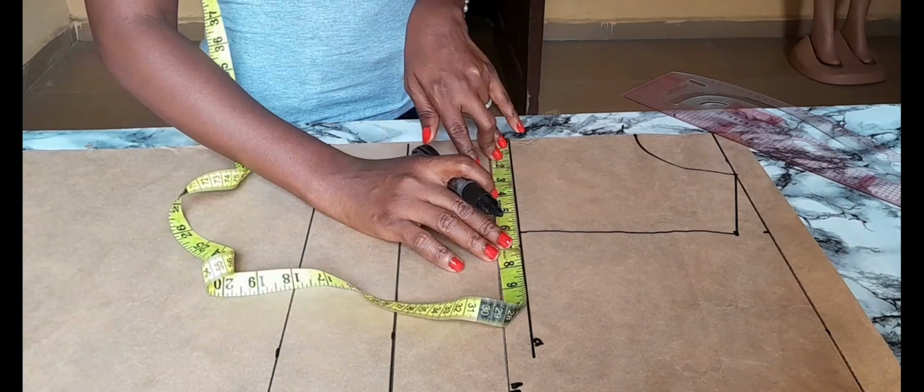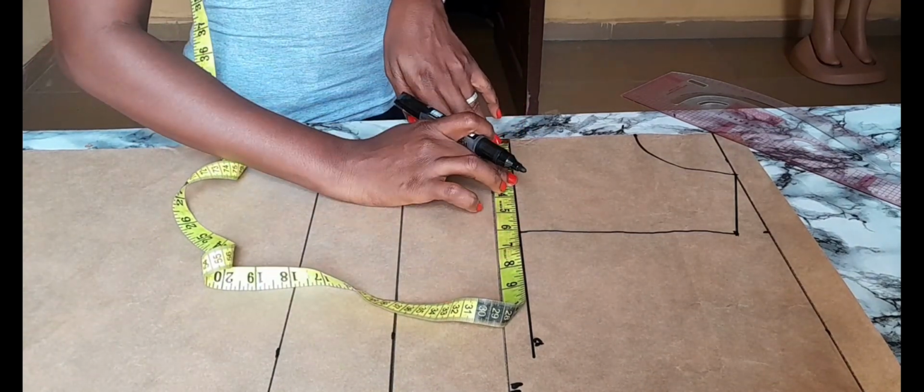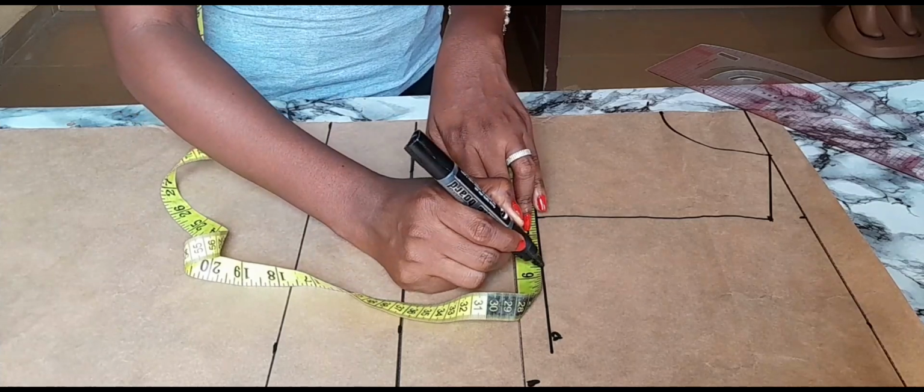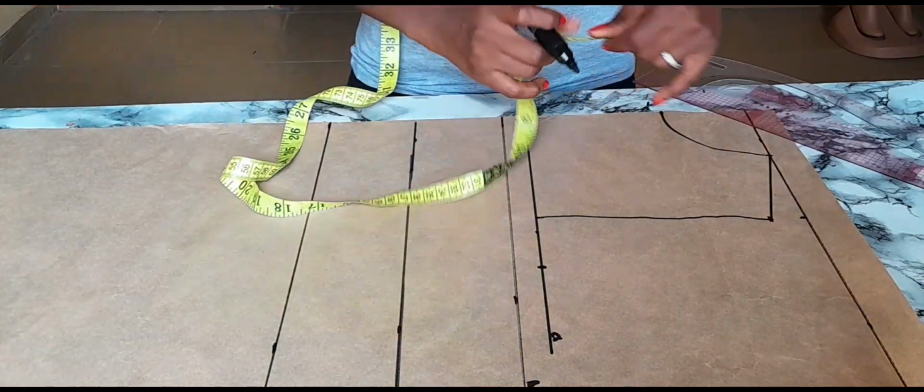Then I'll be locating my bust measurement. Your bust divided by 4. Remember that is one fold. So that will give you your measurement. My bust measurement is 34.